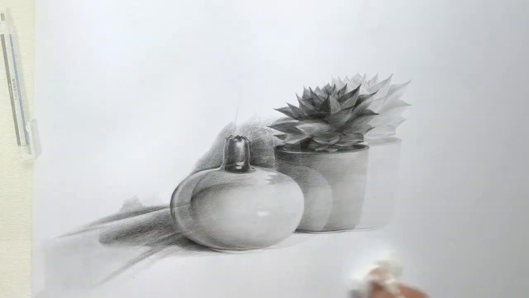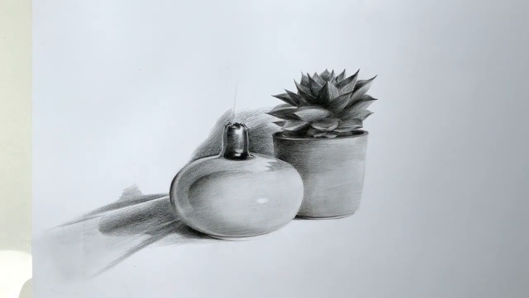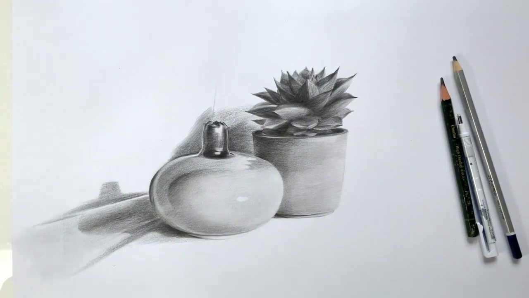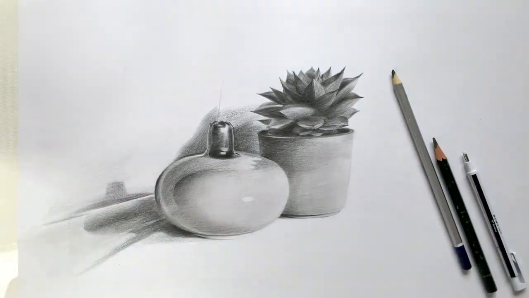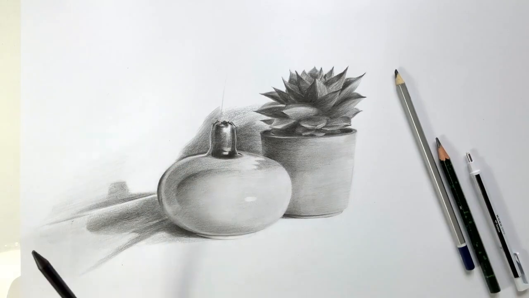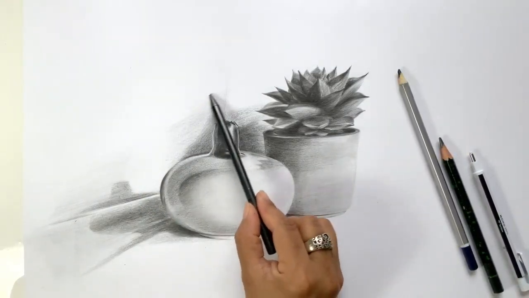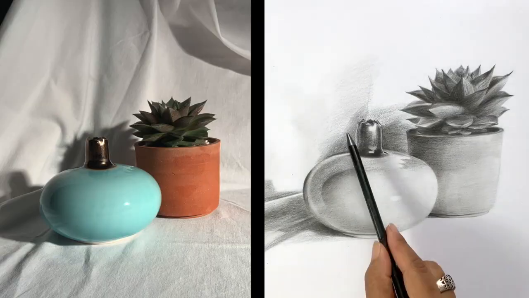Now I'll be finishing with the shadow and the drapery. I kept a cloth on the background of this object so the shadows will also create a dramatic background, which is part of the entire composition as well.